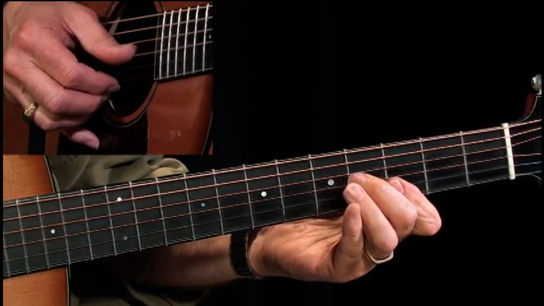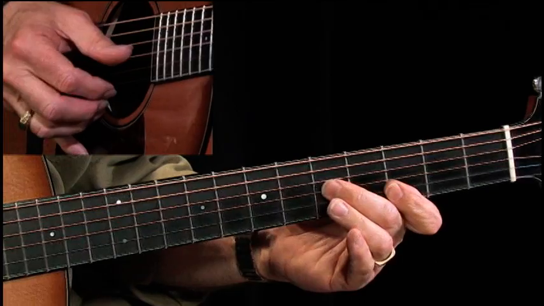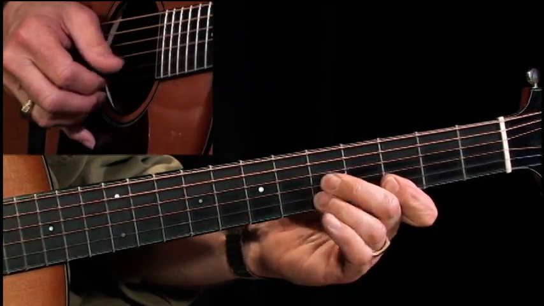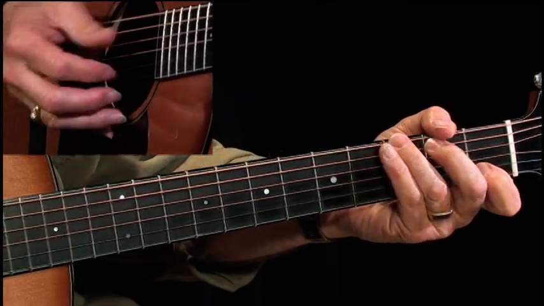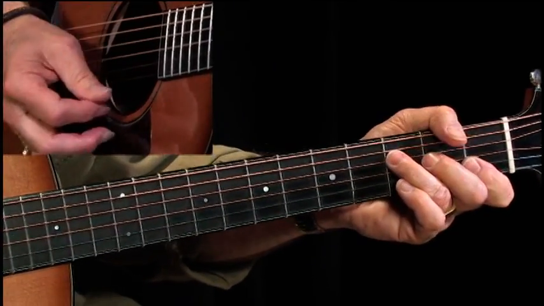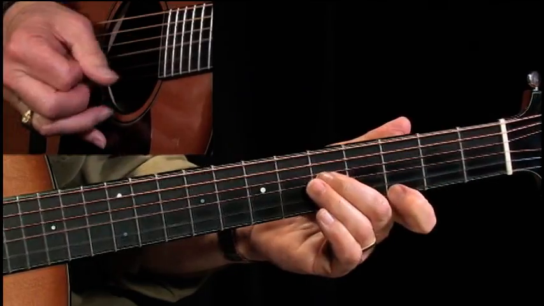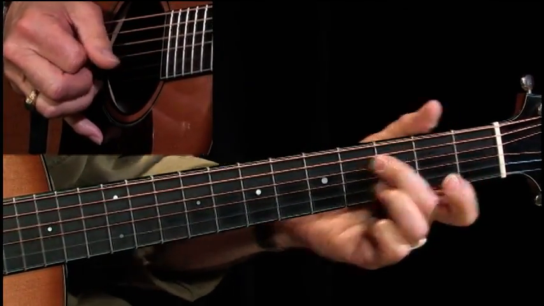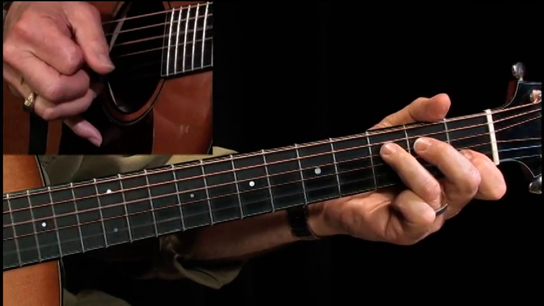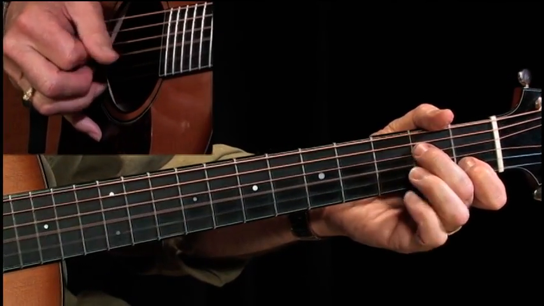Again, here you can either play this as a F shape or a shape. If you want to get the one chord, it's a one chord.